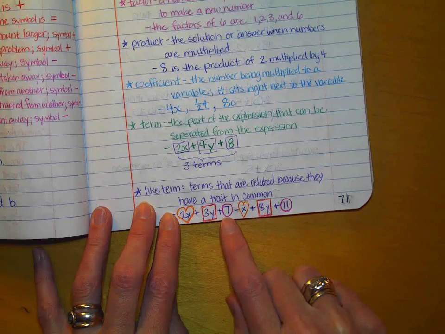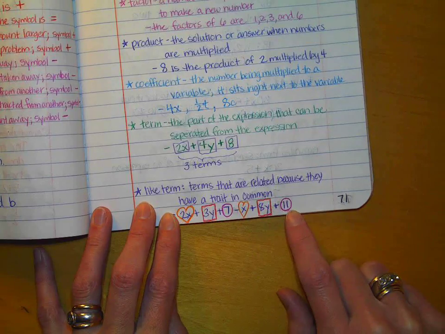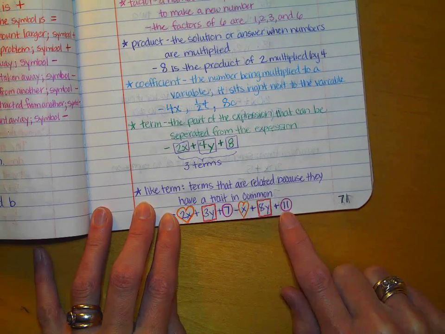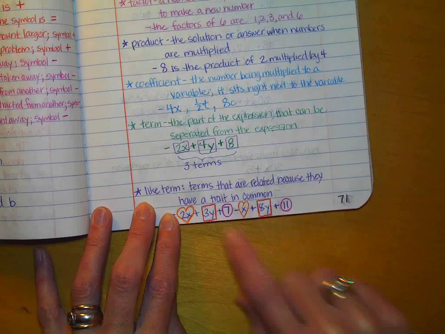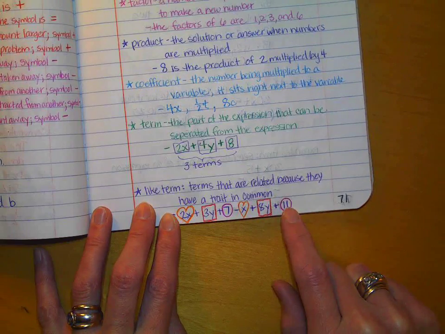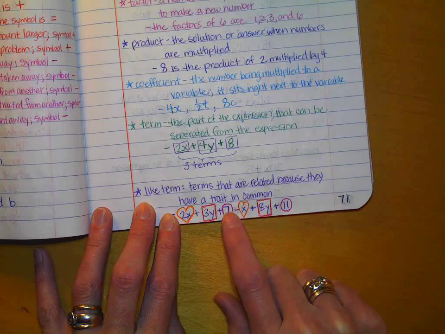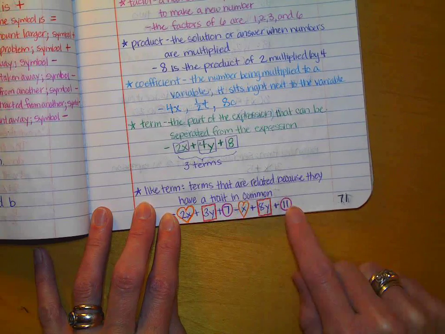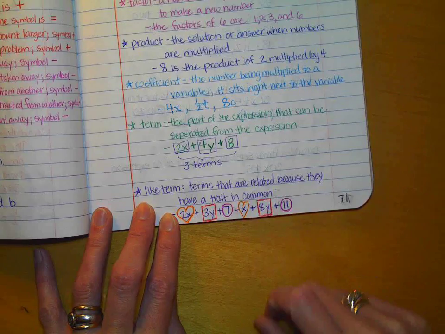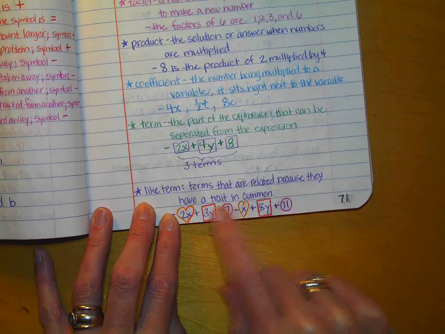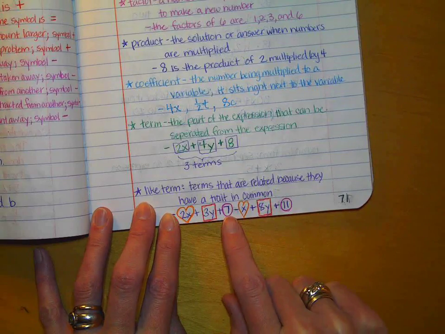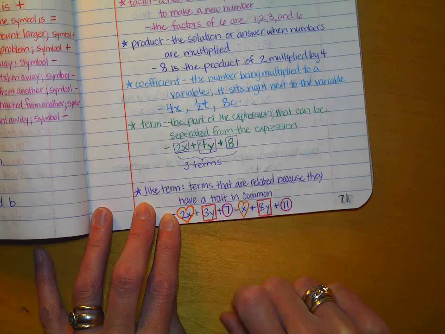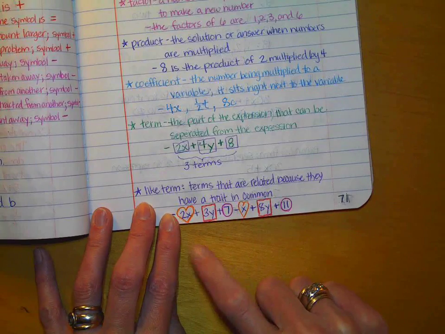And then the last one that we see is we have 7 and we have 11, which is a pink circle around both of them. The reason that they have a pink circle around both of them is because we have 7 of something and we have 11 of something. Those somethings could be exactly the same thing. So the trait that they have in common is that they're both numbers with no variables.